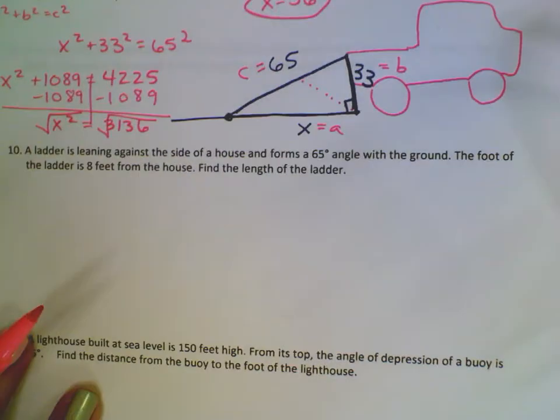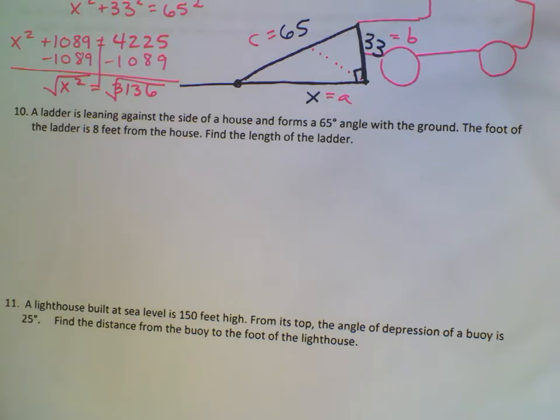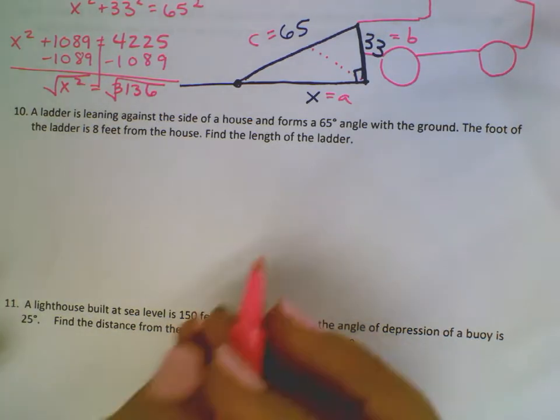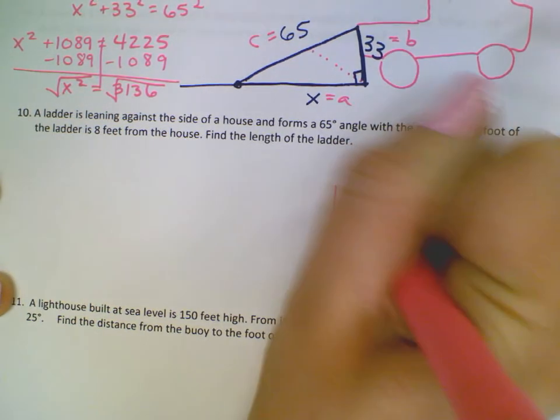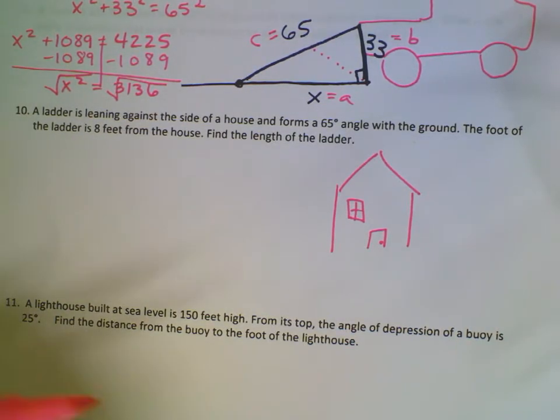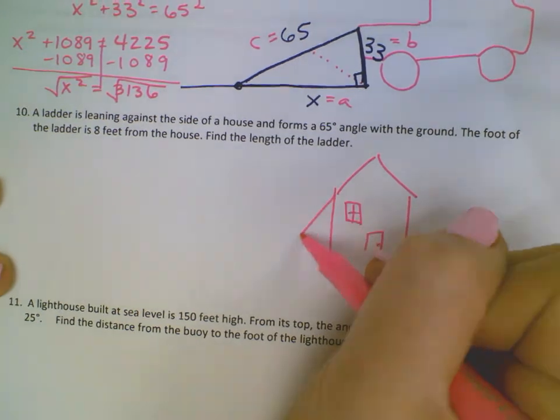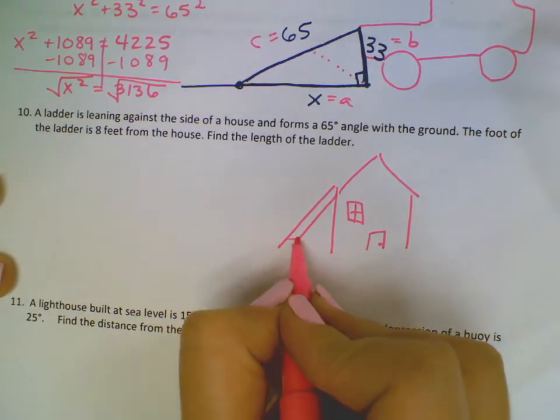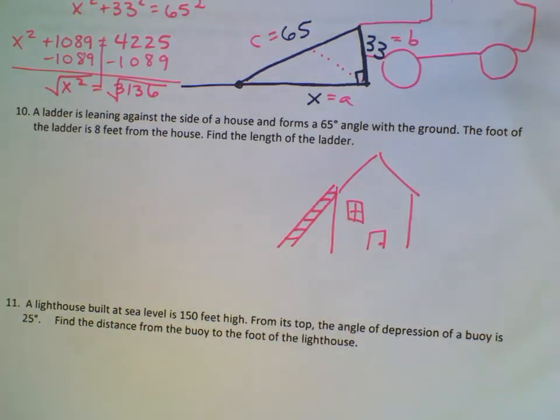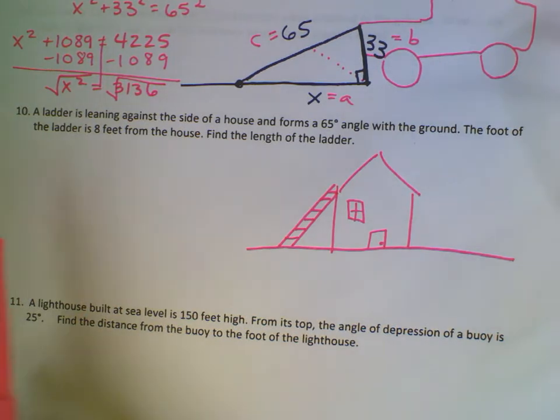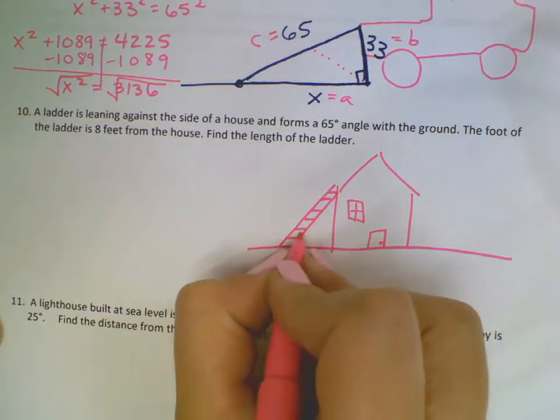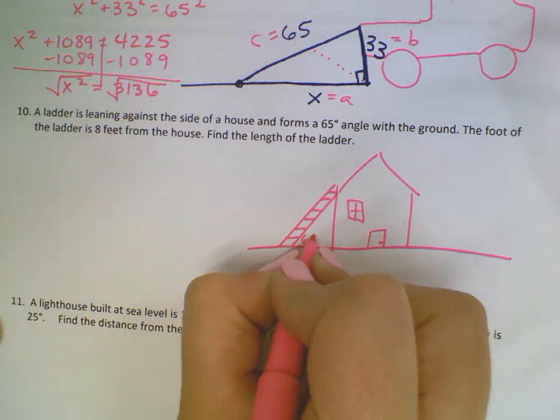For number 10, it says a ladder is leaning against the side of a house and it forms a 65-degree angle with, okay, so we've got a house. There's our house. Beautiful house. And it says there is a ladder leaning against it. And I'm sure there's a ground. So it says a ladder is leaning against the side of a house and forms a 65-degree angle with the ground. So the angle that the ladder and the ground make is 65 degrees.